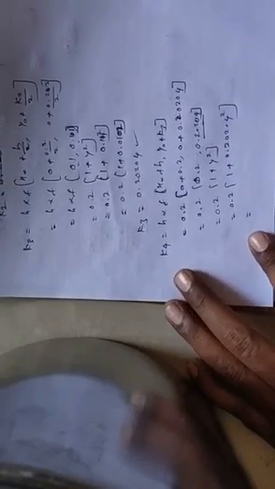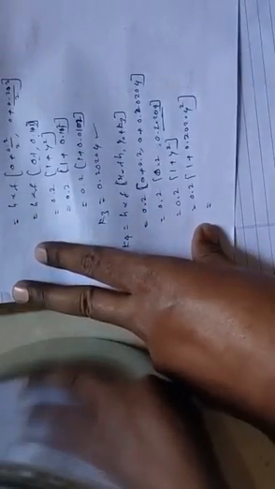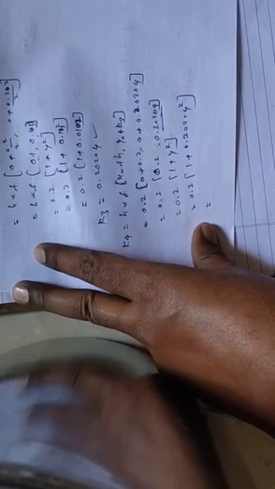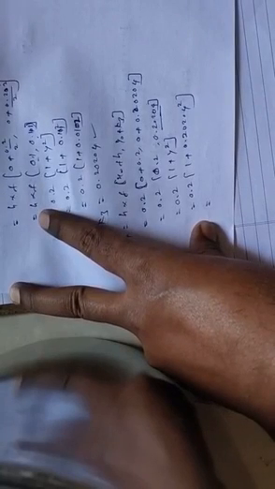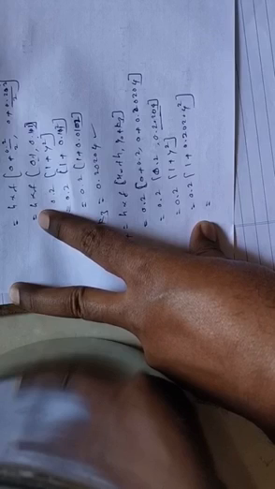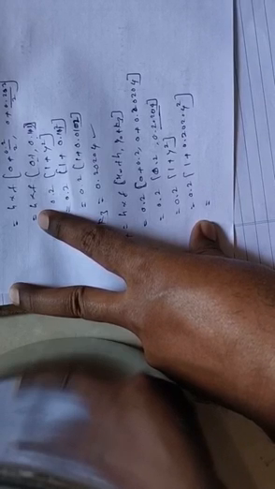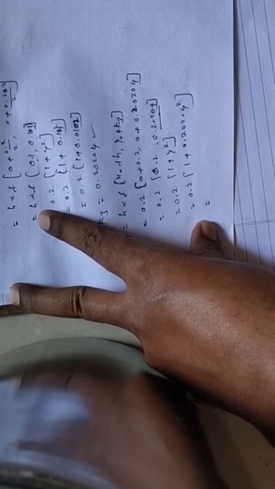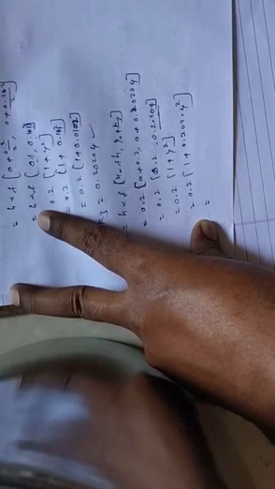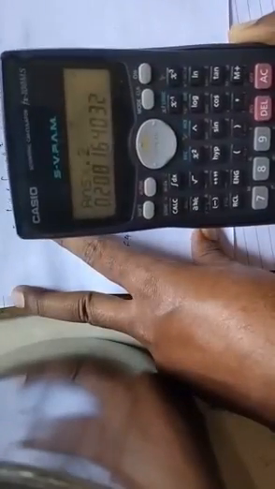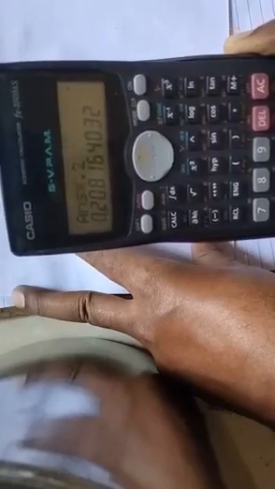Now calculate it: 0.20204 square plus 1, into 0.2. So you will get this answer as 0.20816.